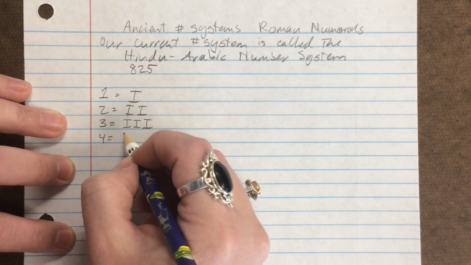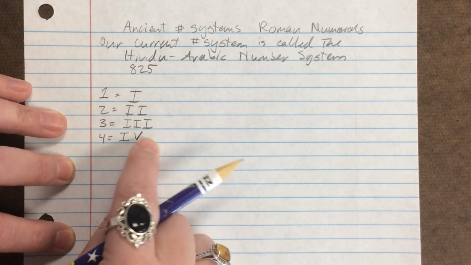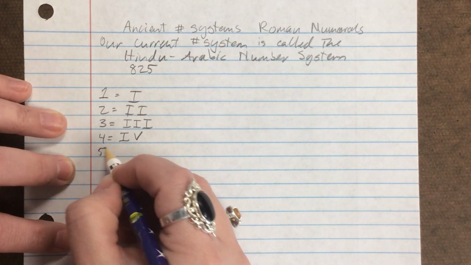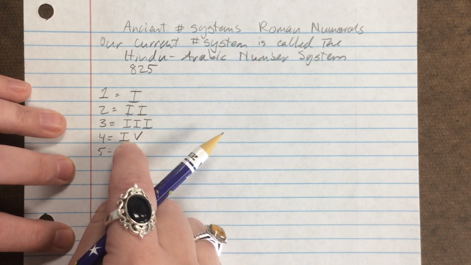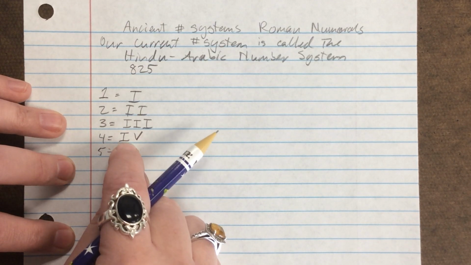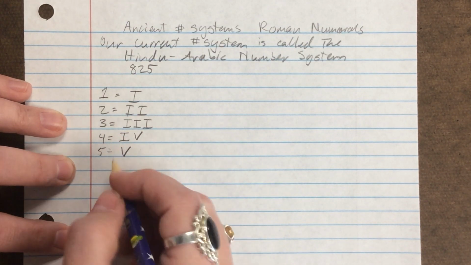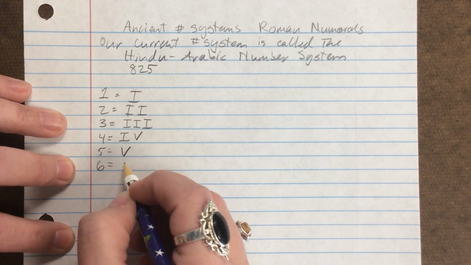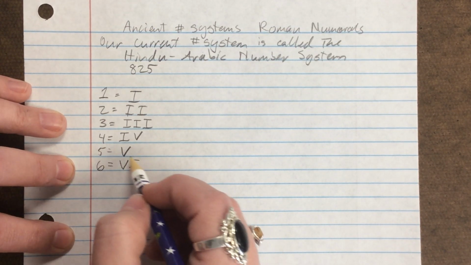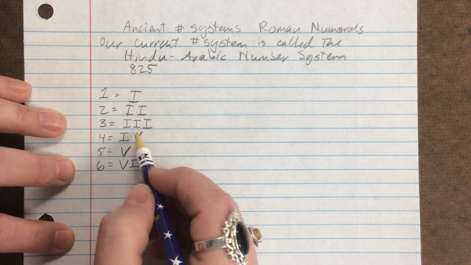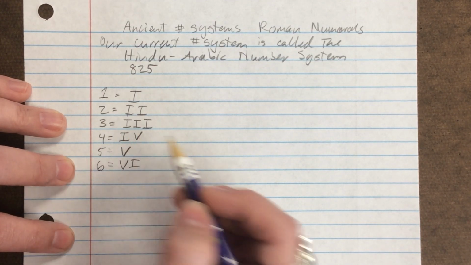We're going to do an I, and then after that, a V. And what this is, V is actually number 5. And by having an I to the left, it's actually 5 minus 1, which makes that 4. Then if we look at 6, 6 is going to be V with an I on the right side. So if it's on the right side, you add it. If it's littler and on the left side, you subtract it.